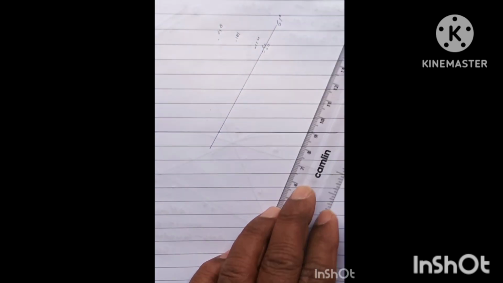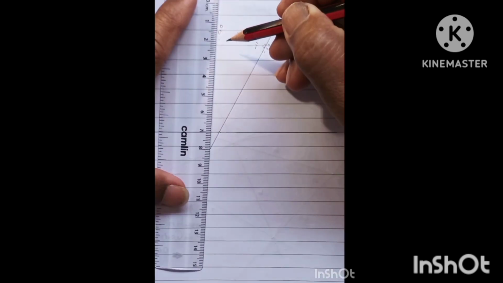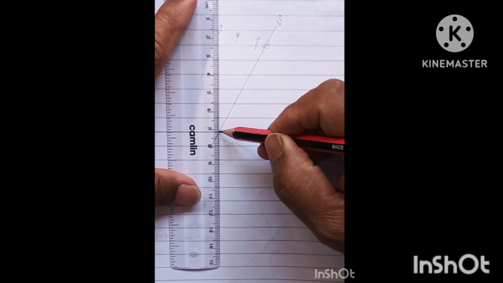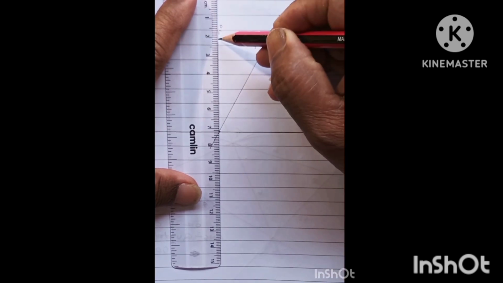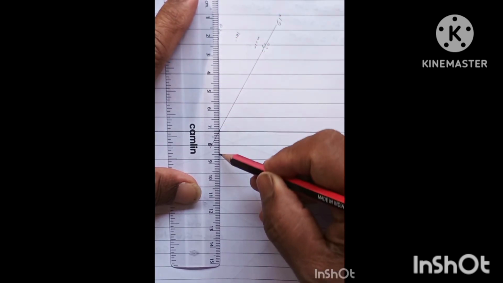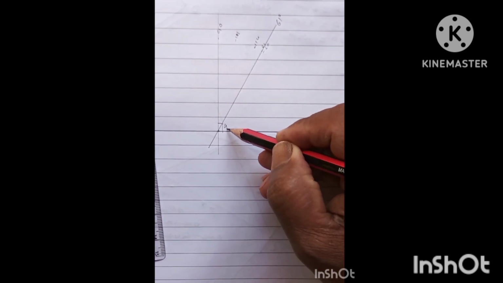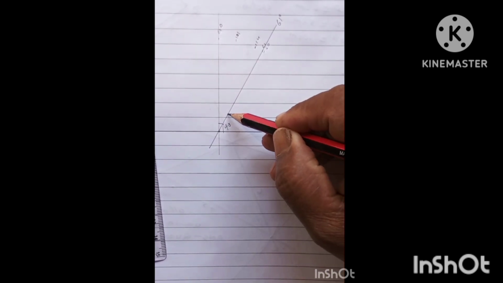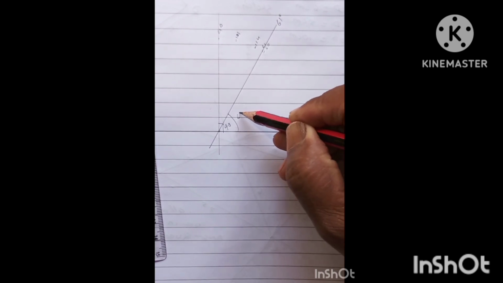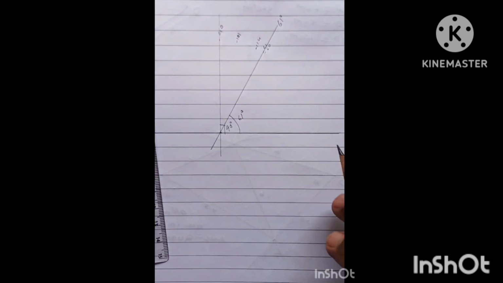Yes, that is 61. Now I will join some other point to this 90. This and this 90 I am joining. So this is 90. You have to specify what you have joined. This is 90 and this is 61. So try to study this and use this in your construction.